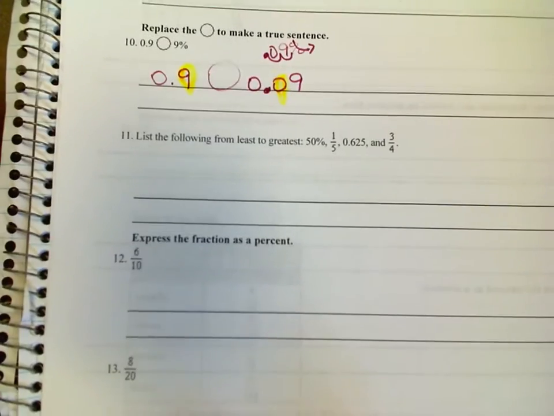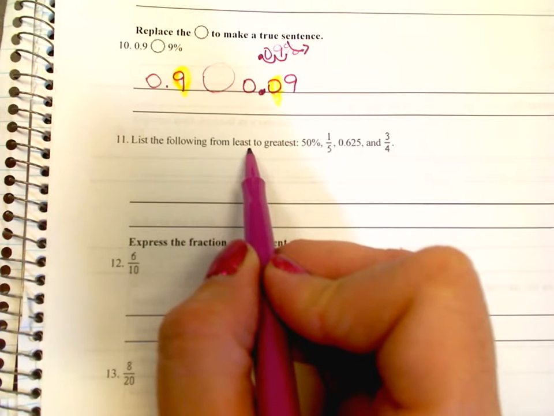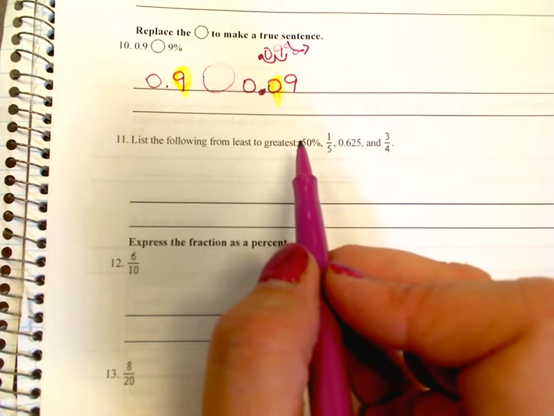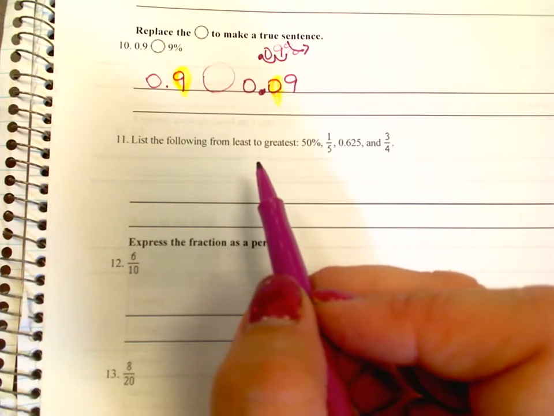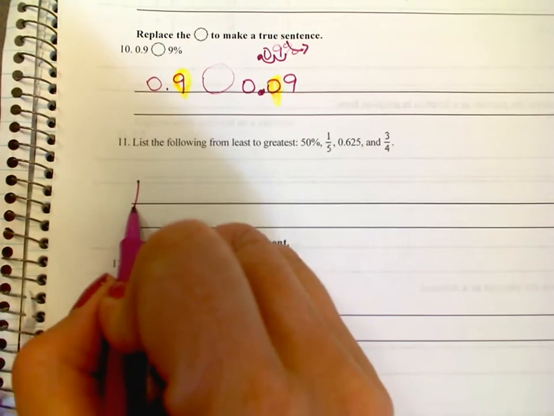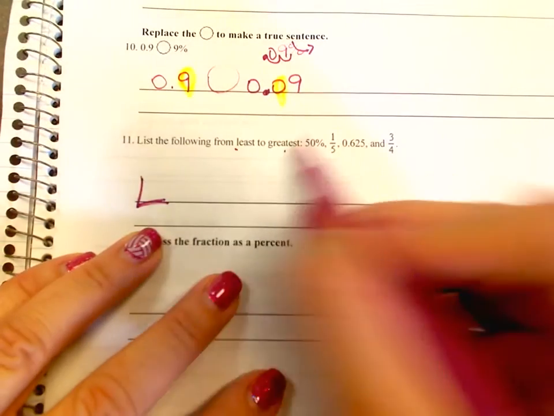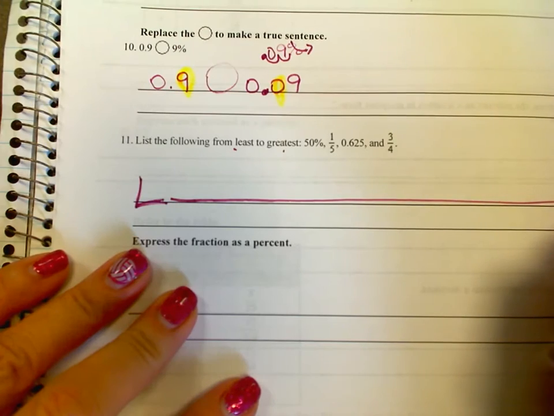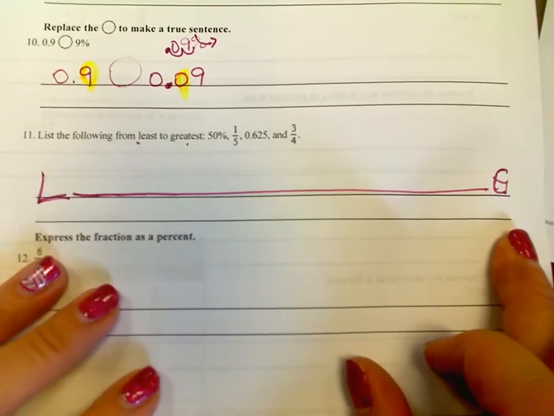Number 11. List the following from least to greatest. Least to greatest. So to help me remember, I always put an L down here because that's what it wants, from least to greatest. And I draw a line all the way over here so I know to put my greatest number over here.